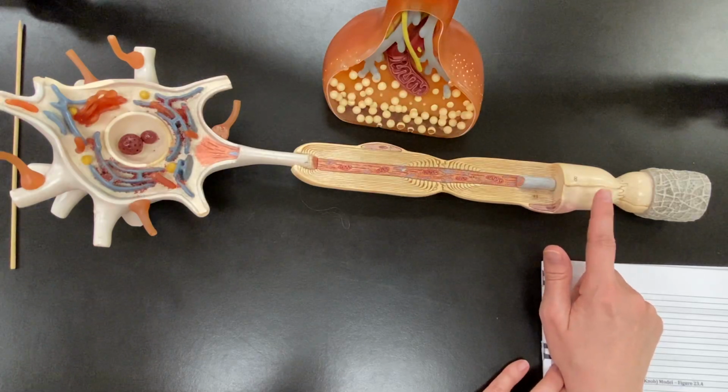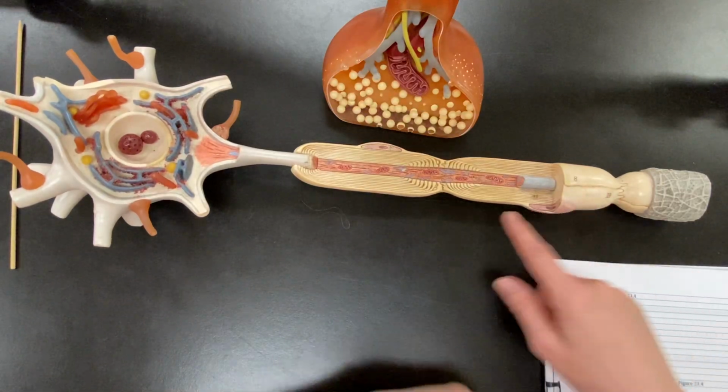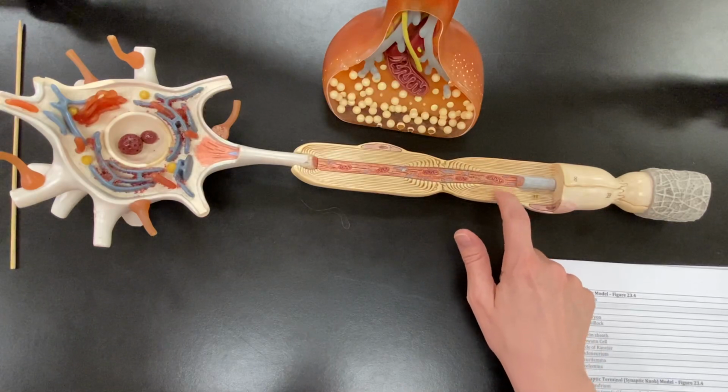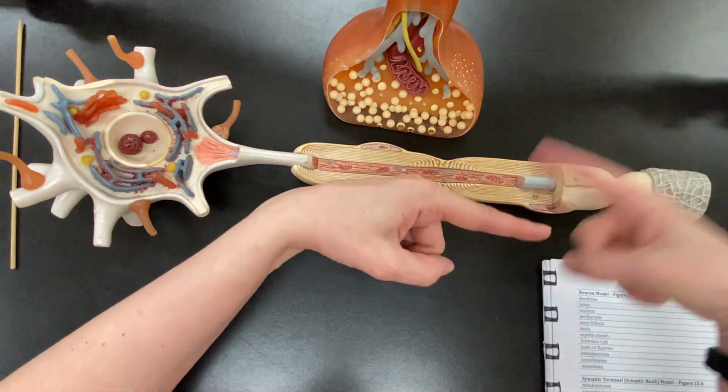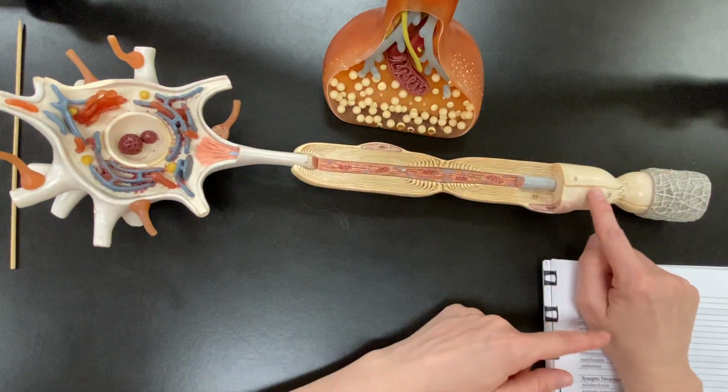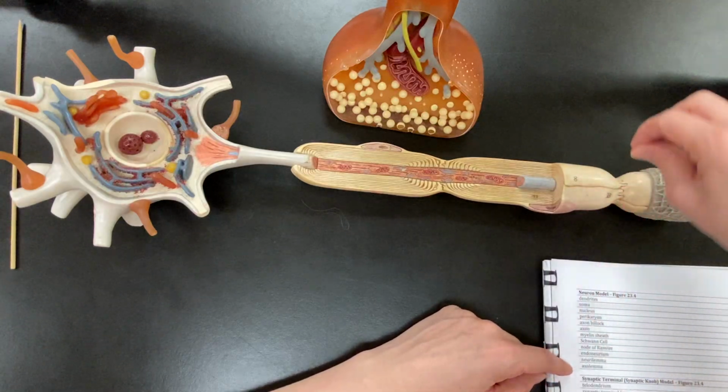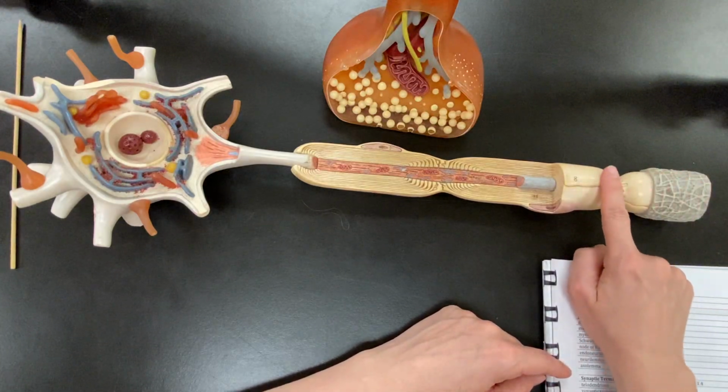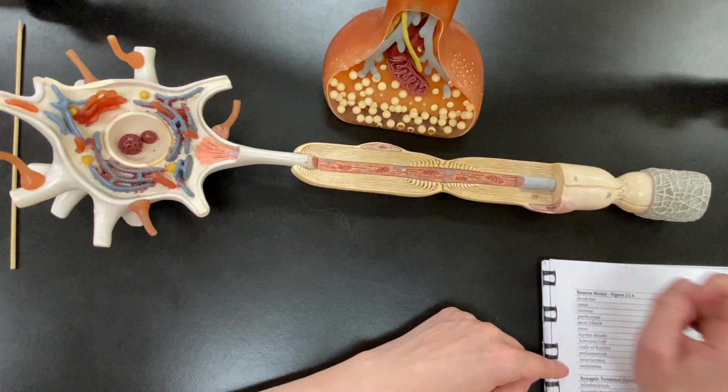So if this were a pancake wrapped around the breakfast sausage, because all of this are layers and layers of Schwann cell because it's one pancake wrapped around and around and around. But it's just this outer edge of it that you could pour syrup on that is the neurolemma.